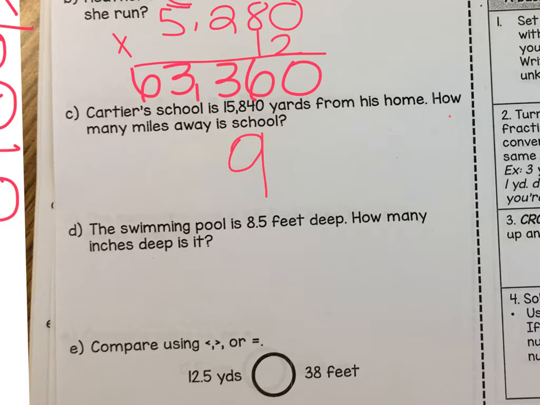Okay, the next one. I have the pool is 8.5 feet deep. I want to know in inches. Well, what I would suggest to do first is I would just take out the .5. Okay, so we're going to say 8.5 feet times what? 8.5 feet times 12. Why did we choose 12? Because 12 feet is in. No, not 12 feet. 12 inches is in 1 foot. You are correct. All right, so I'm going to say 8.5. Well, first of all, let's just take the half out. And let's just say 8 times 12. What's 8 times 12?